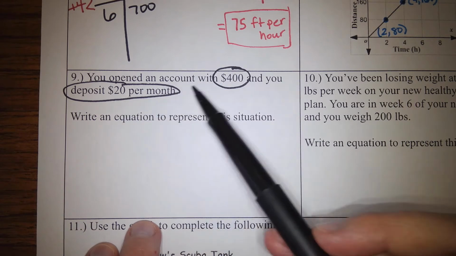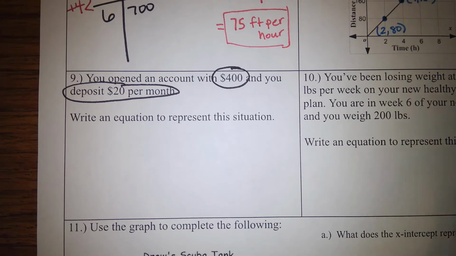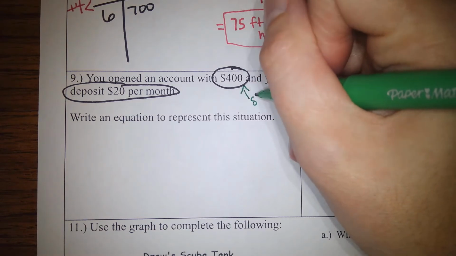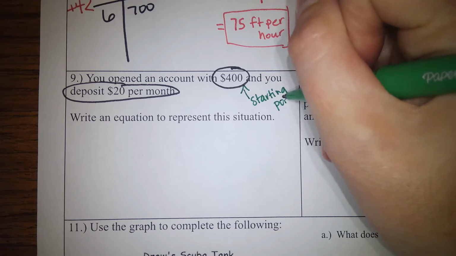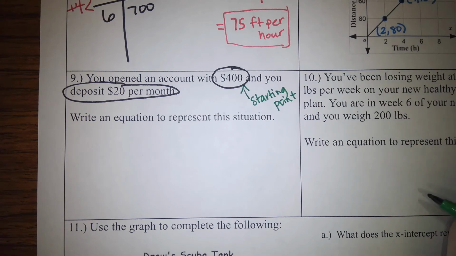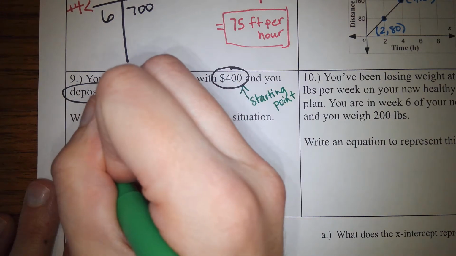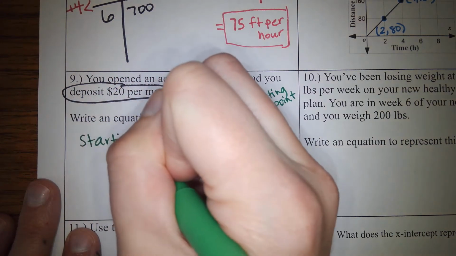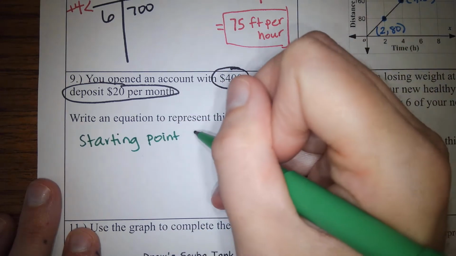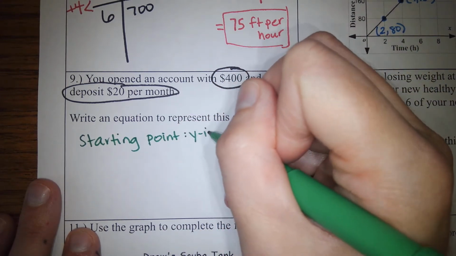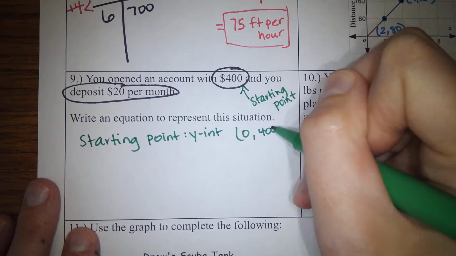So we open an account for $400, you deposit $20 per month. So what we see right here is this word problem gives us a starting point. And our starting point is always going to be that y-intercept. So where we start, if you have a starting point, that will be your y-intercept where your x will be equal to 0. So that means it would be at 0, 400.